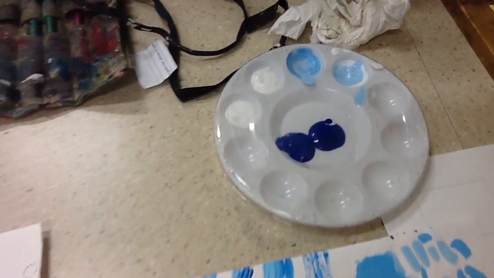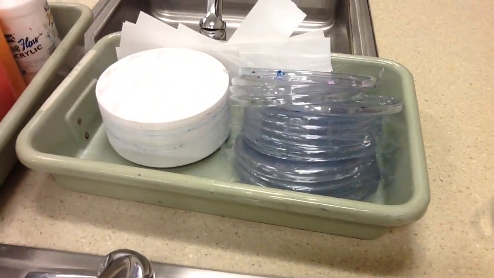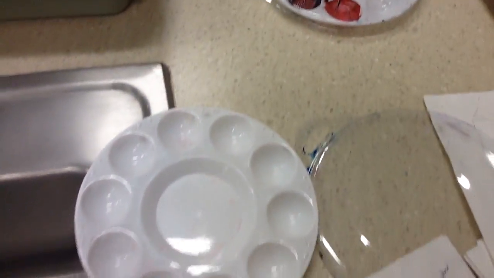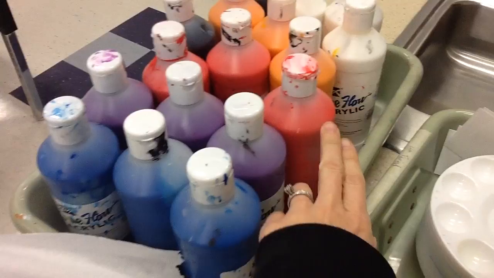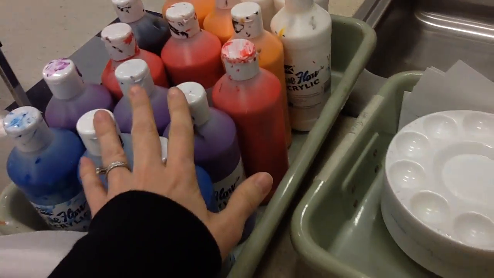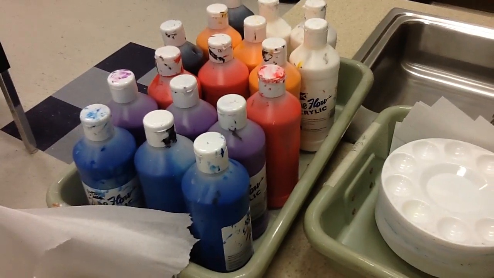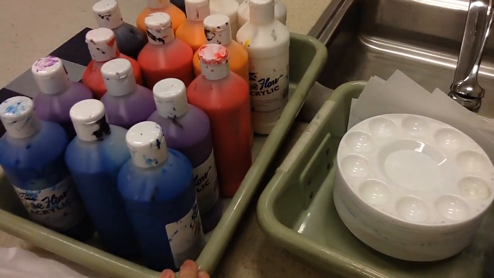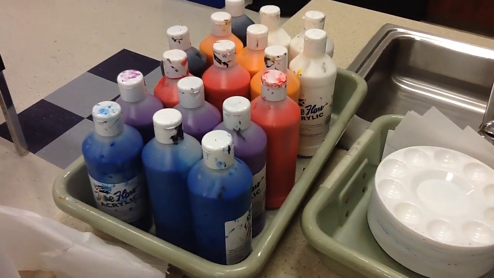You're going to need a palette with a lid, and you can see that they're right here. So you just need one with a lid, and you're going to be sharing with this another person that would like to use the same hue. And here are the hues to choose from: blue, purple, red, orange, and I do have other colors in the back, but those are the ones with the small containers that fit in our tub here. So you have to let me know if you'd like a different color.